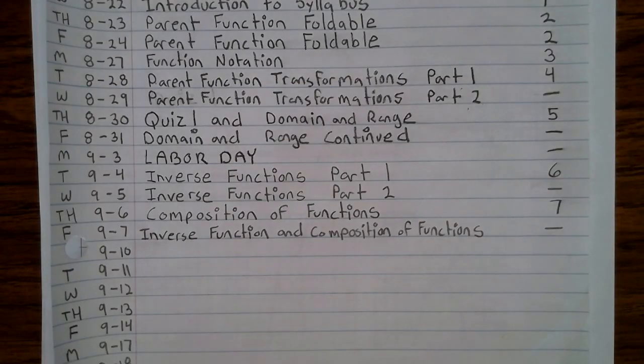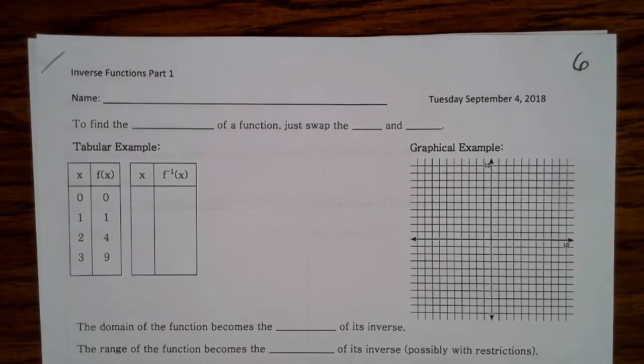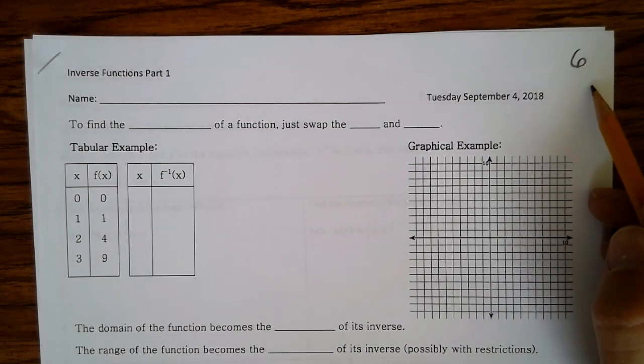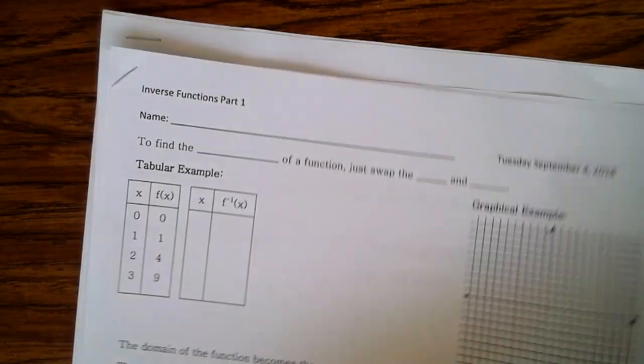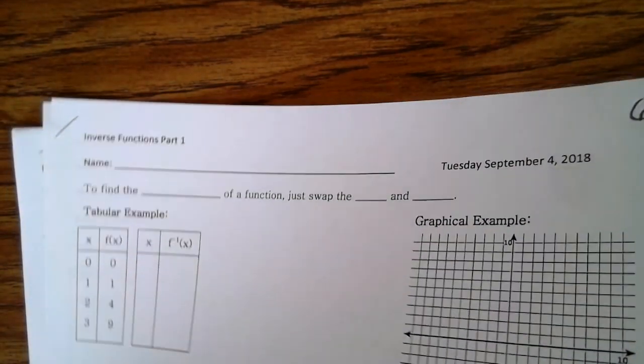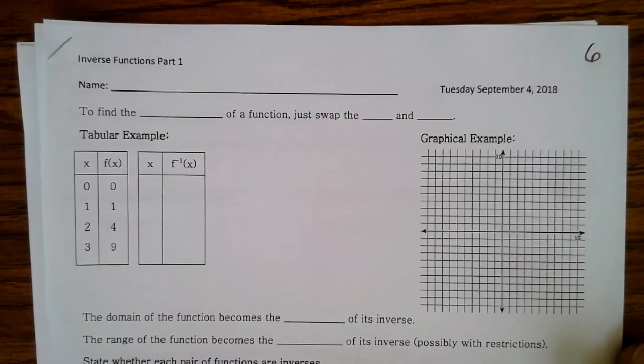Okay, Wildcats, today we're looking at Tuesday, September 4th, Inverse Functions Part 1, and that's going to be on page 6 in your journal. So if you would, update your table of contents. Right now, your table of contents are updated. Let's take a look at today. Now, this first page, and actually, I'm sorry, both pages are going to go in your journal on page 6. Okay, so both pages are going to go in your journal on page 6.